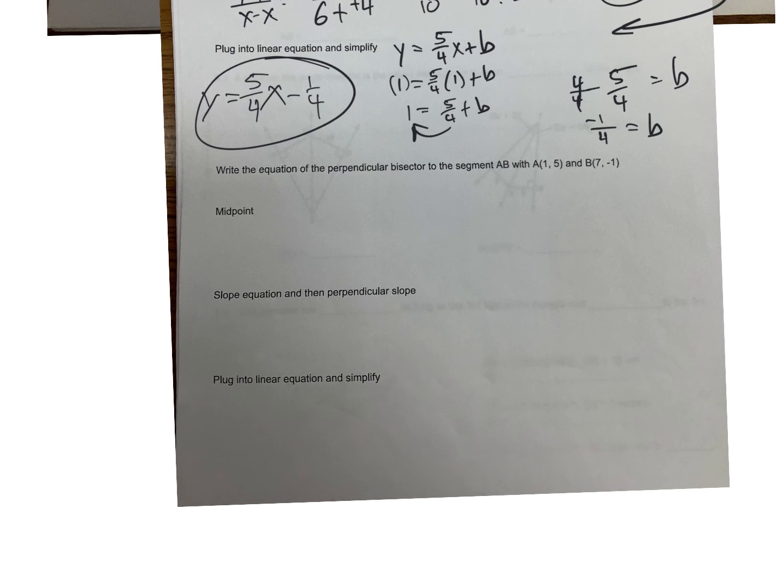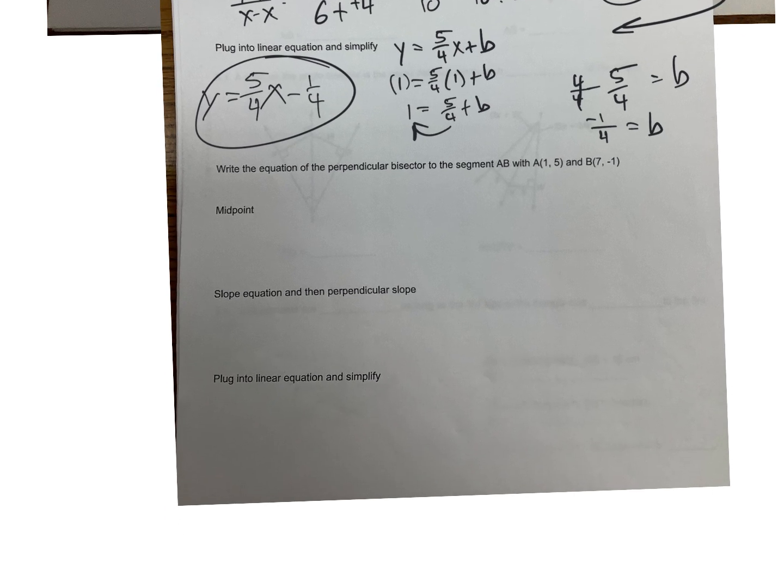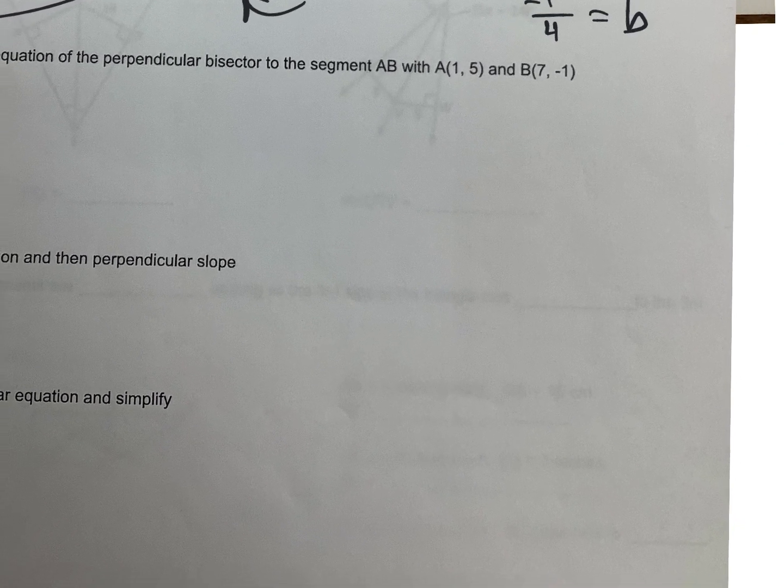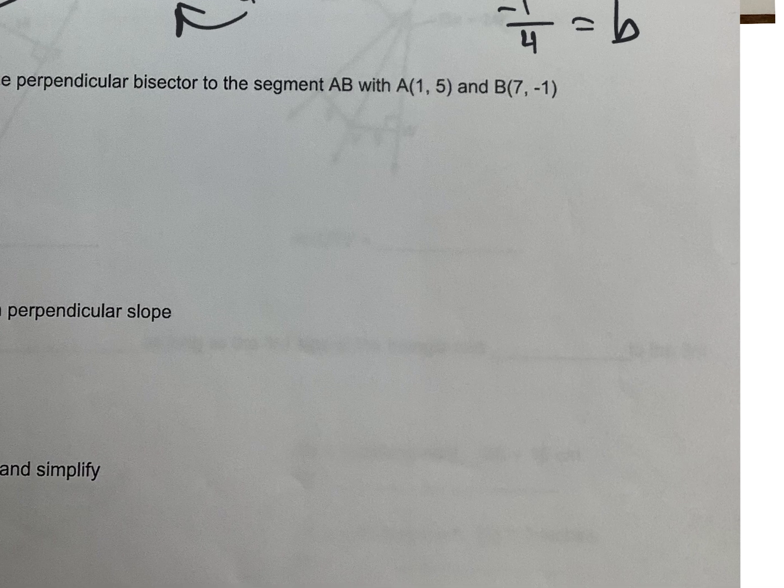All right, let's go down and do the next one. Same way. Okay, let's blow it up a little bit more. We'll just use this space because I know what we're doing here. Midpoint is x plus x over 2 and y plus y over 2. What do we get? 8 over 2 and 4 over 2.